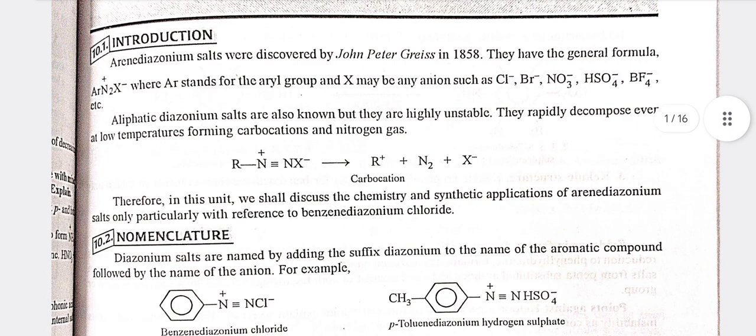Organic chemistry. Introduction. Arene diazonium salts were discovered by Peter Griess in 1858. They have the general formula ArN2+X-, where Ar stands for the aryl group and X may be any anion such as Cl-, Br-, NO3-, HSO4-, BF4-.